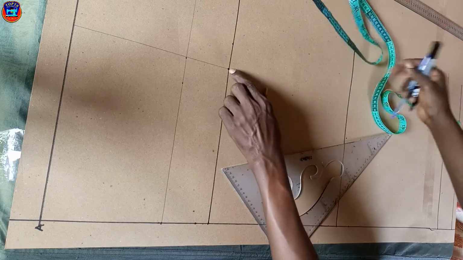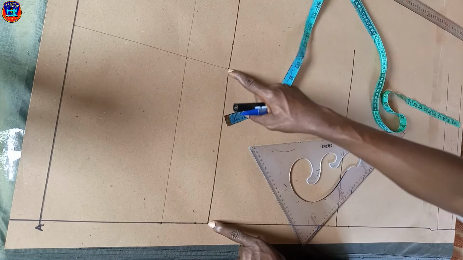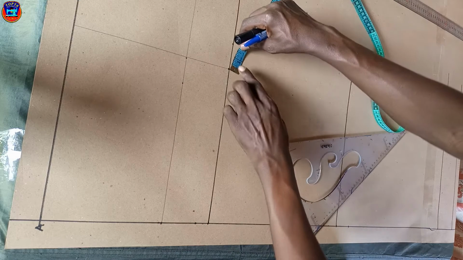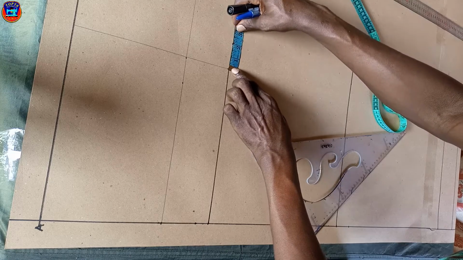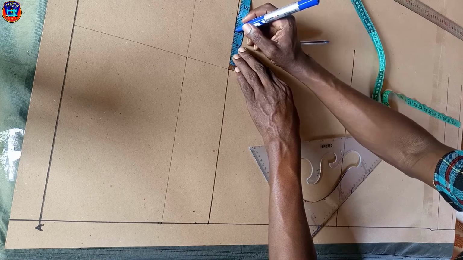Next is to determine the crotch extension. I get this distance, which is 11.25 inches. I divide by 4, giving me 2.8 inches. So from this point, I mark outwards 2.8 inches here.